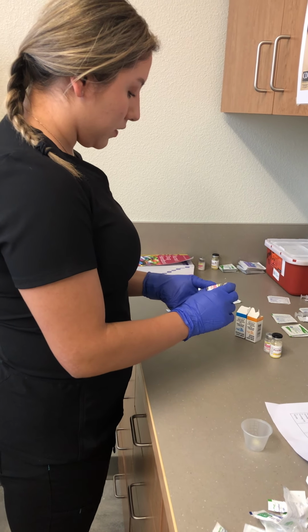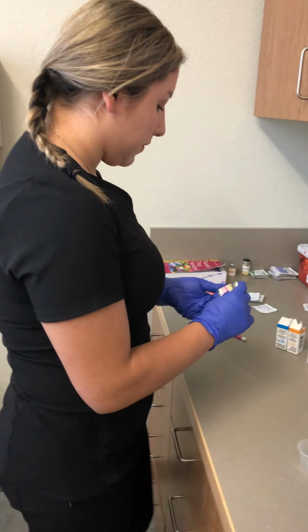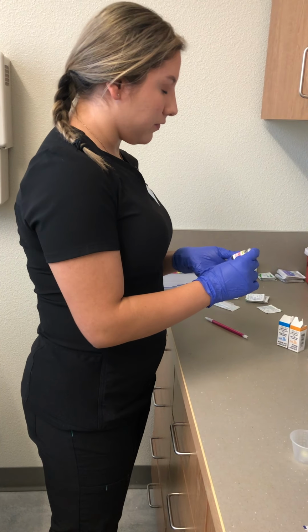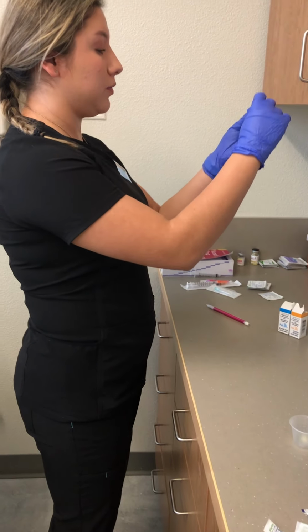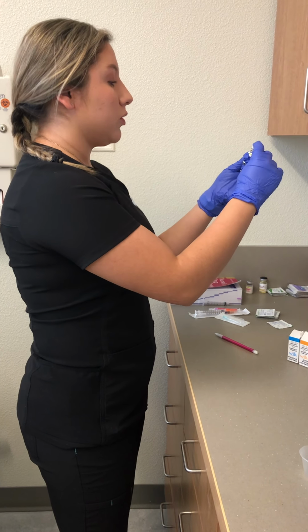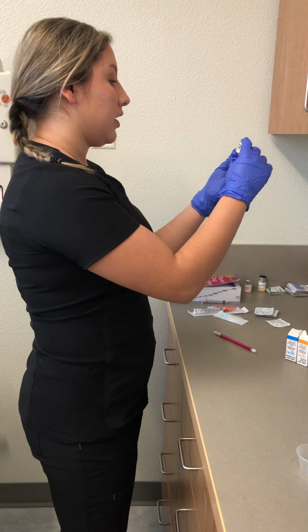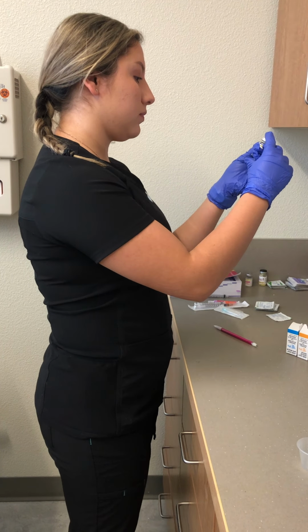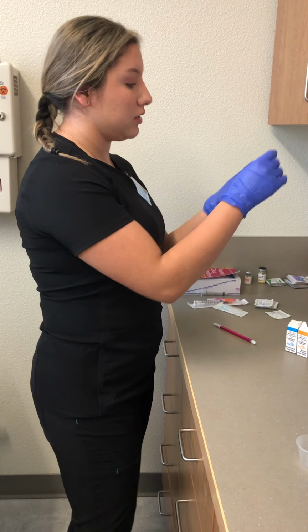Now I will be preparing my purified protein derivative, and I will compare it to the MAR, and once more I will verify the right client, medication, dose, route, and time, and for any expiration dates.